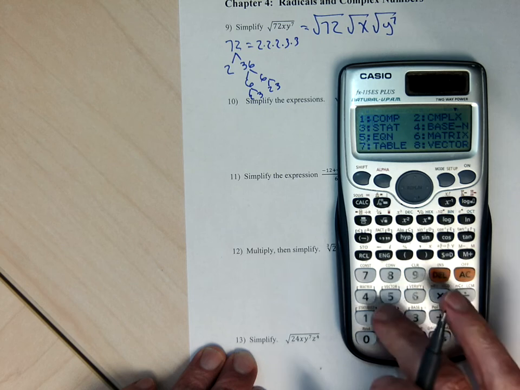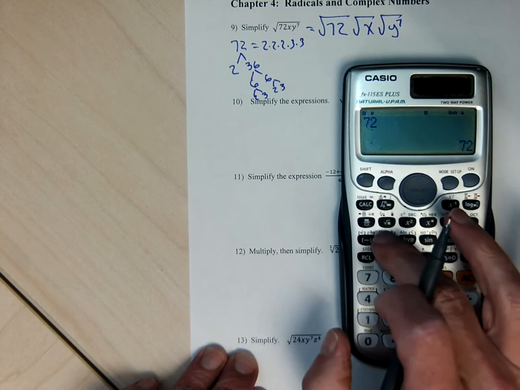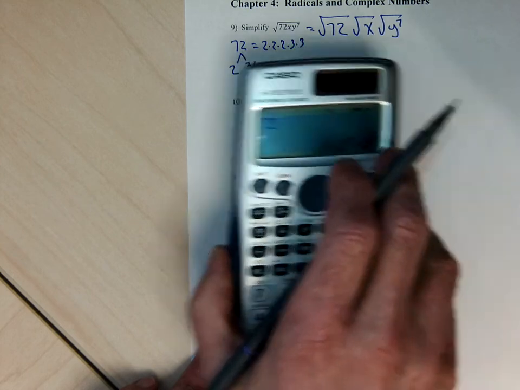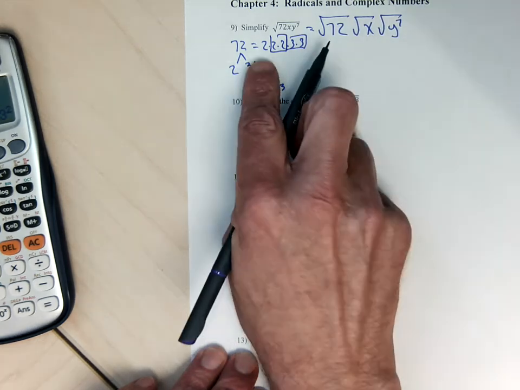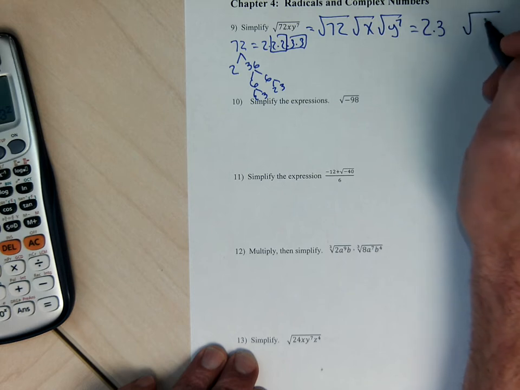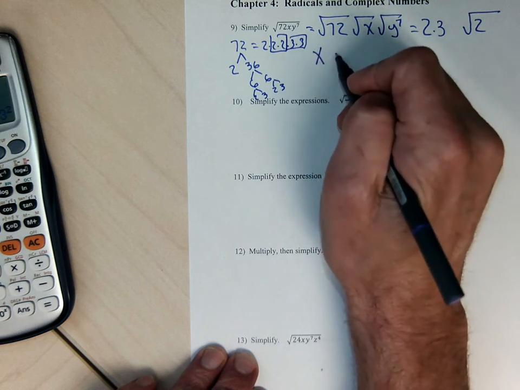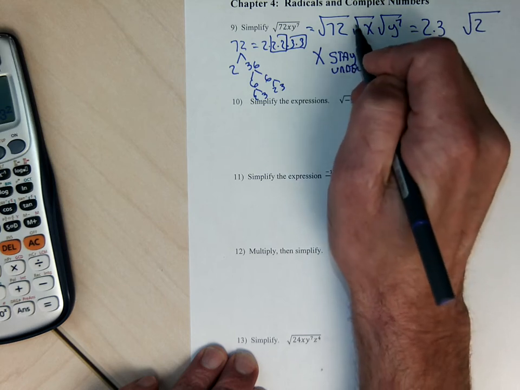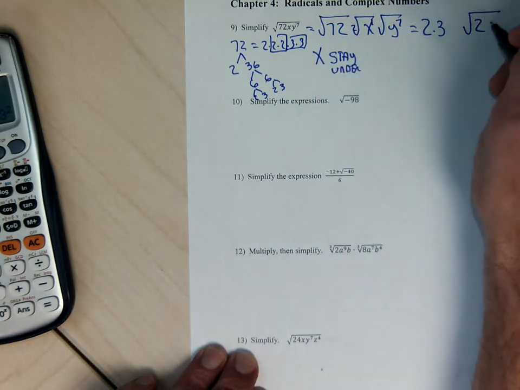If I'm in mode 1 on this calculator, I just would have gone 72 equals, shift, in quotes. It tells me I get 3 2s and 2 3s. So for my prime factoring, I get a 2 and 3 in front of the radical and a 2 under the radical. So a 2 and a 3 in front from the pair of 2's and the pair of 3's, and a 2 under from the single 2 that I didn't box. The x is going to stay under the radical. I'm not going to divide, because if I divided the exponent of 1 by 2, I get a fraction. That's not good. There's only one x, it stays under.